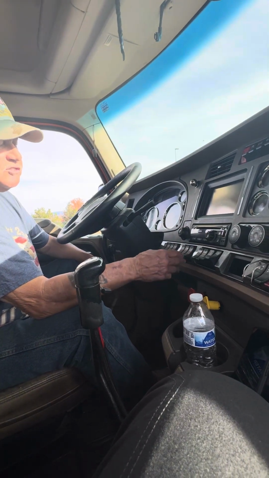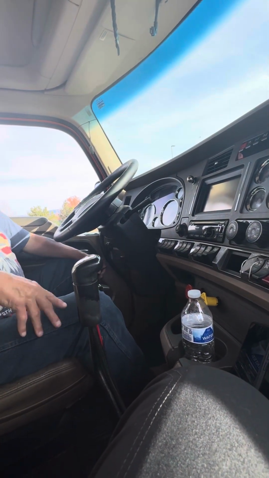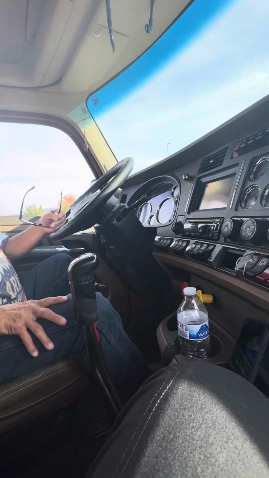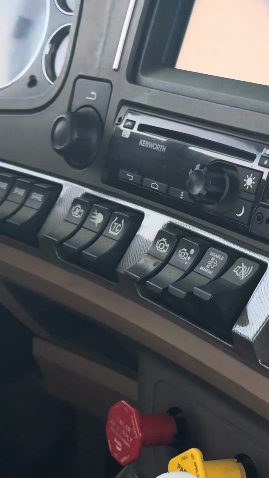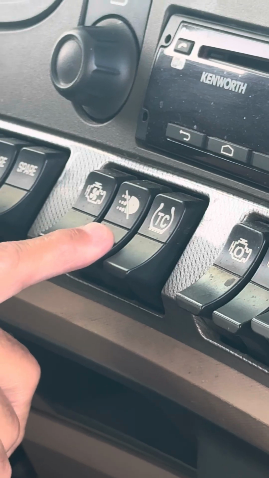TC's traction control. You flip that, it'll actually help you, like to have both sides kick in, kind of like positive traction, but you don't have posi. This one I don't know what it's for.